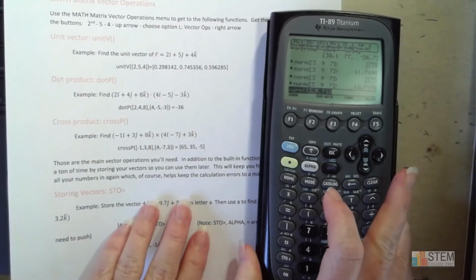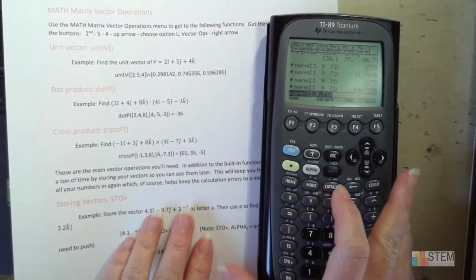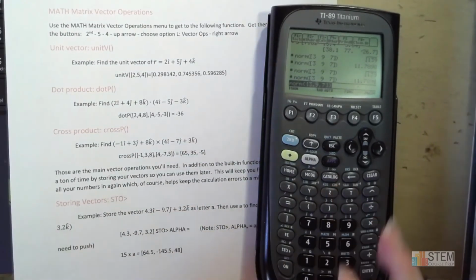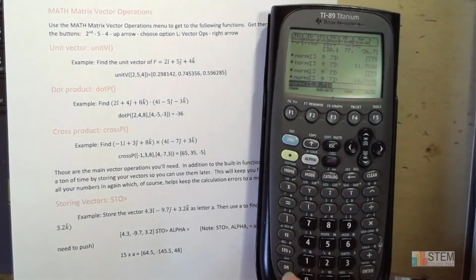These are going to be under the vector operations menu. This is going to include things like unit vector, dot product, cross product. Things you use all the time, especially in courses like statics, dynamics, orbital mechanics, things like that. So let's go over how to get to this little menu.